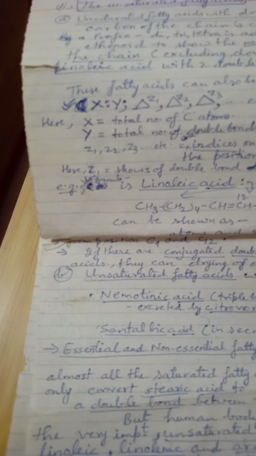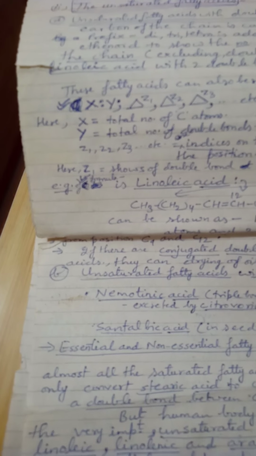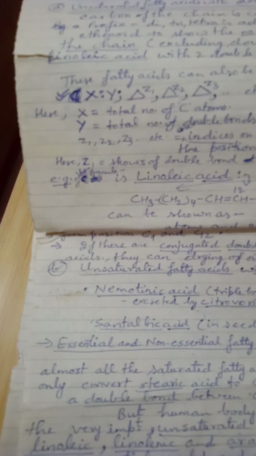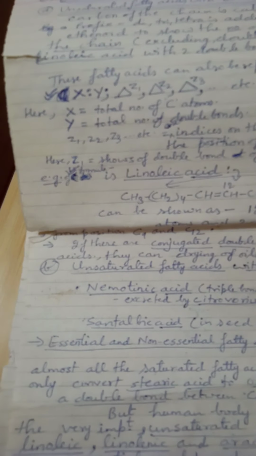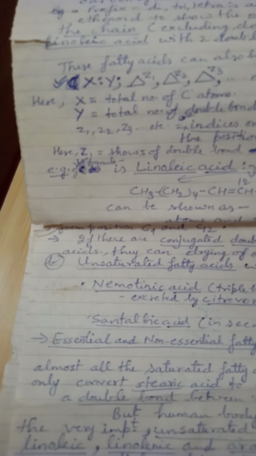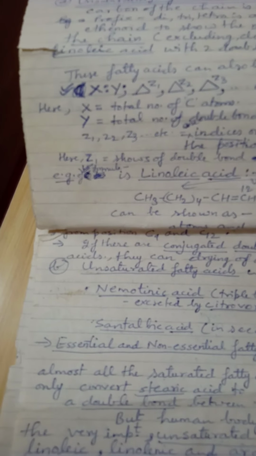From any fatty acids, you could have a question: what are the fatty acids that the human body cannot synthesize? These are certain aspects that you should know before solving your question paper.